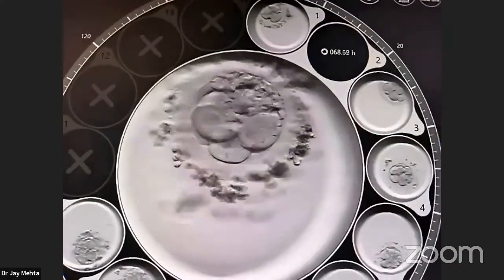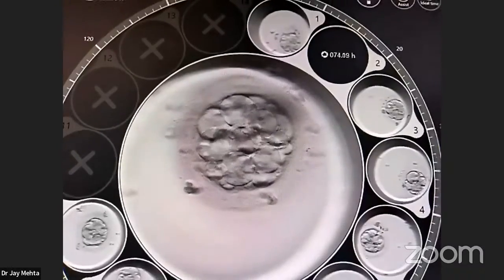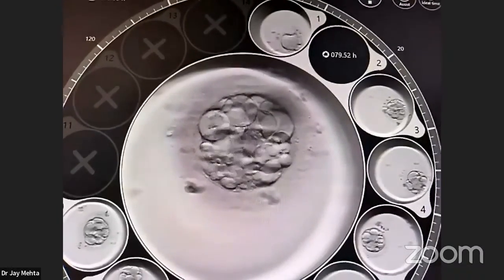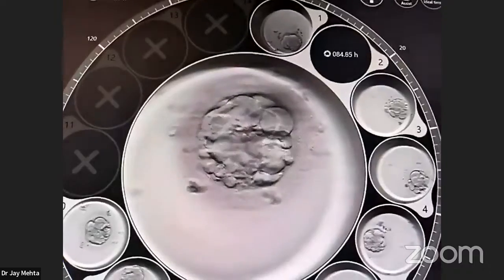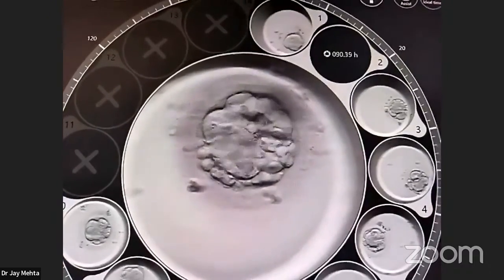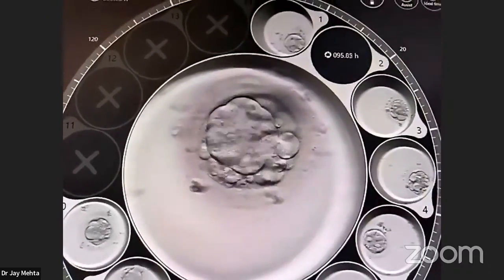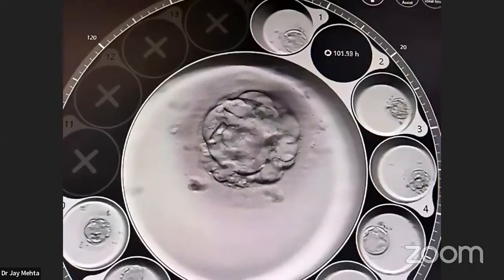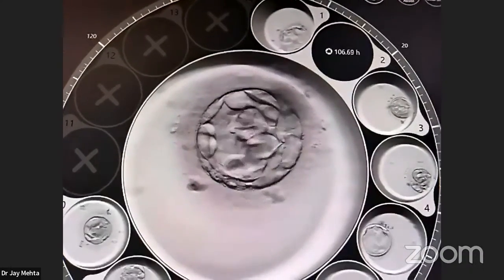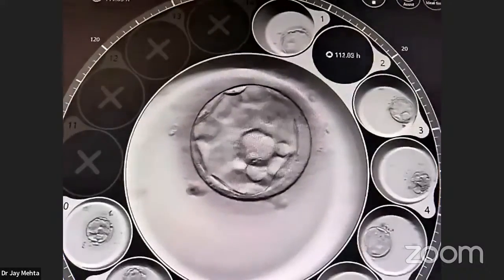At approximately day 3 stage, here we are about to be on day 3 stage. It is a developed 8-cell embryo, but it is severely fragmented. Despite all this, it has gone into a morula stage. And you will see that from the stage of morula, see how beautifully the embryo just autocorrects, and it has given rise to an excellent blastocyst.